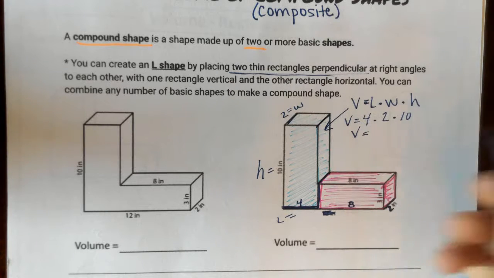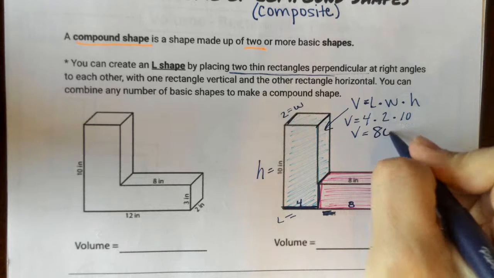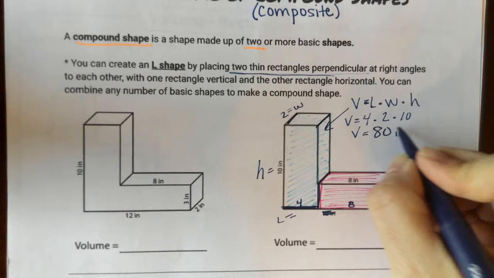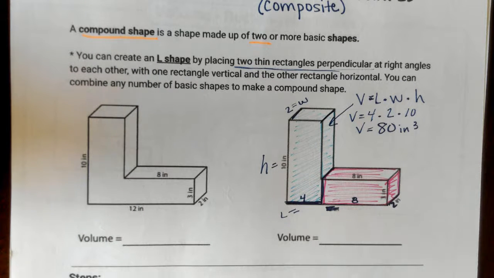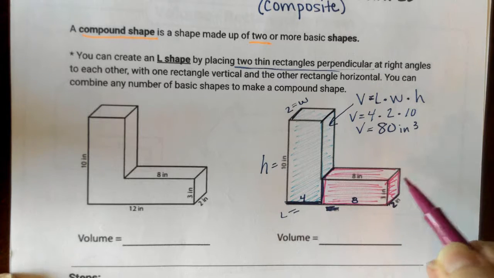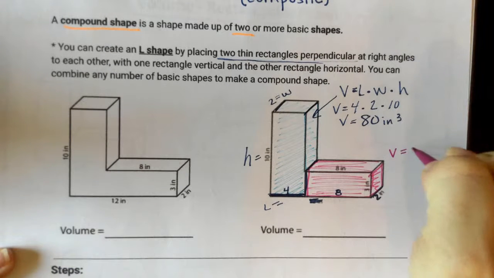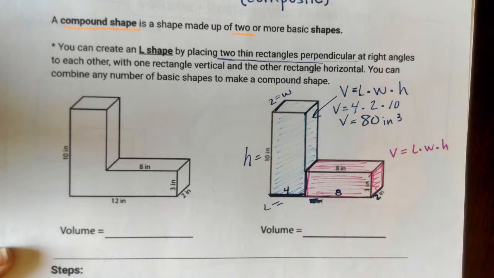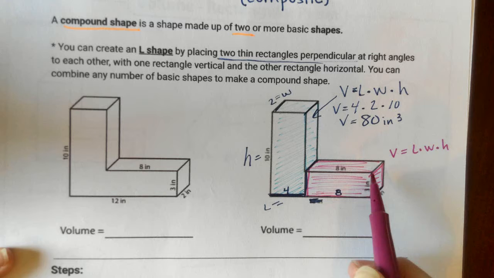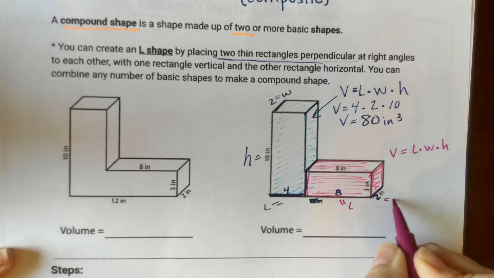So the volume of this is 8 times 10, which is 80 inches cubed. Okay, so remember that's just the blue one. So now we have to figure out what is the volume of my pink rectangular prism. Again, volume is length times width times height. Okay, we already determined that the length was 8, the width was 2.